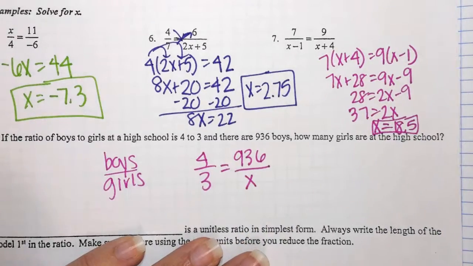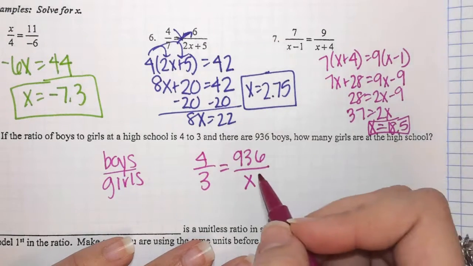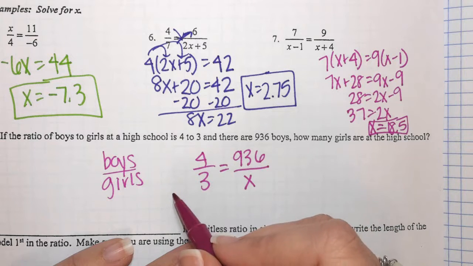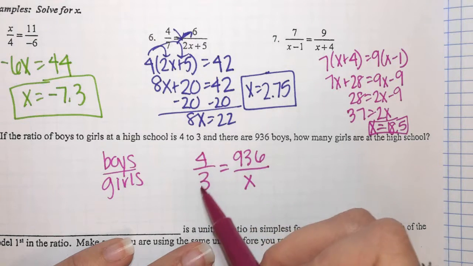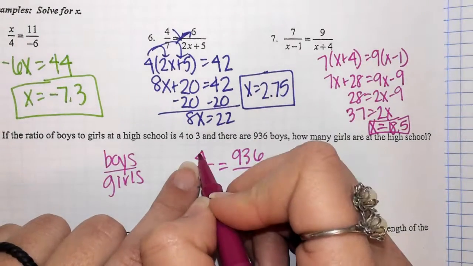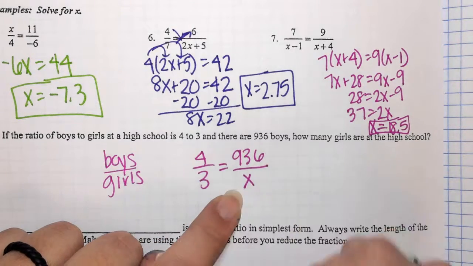And we don't know how much that is, so we call it X. We don't know how many kids. So does everybody see that's proportionate? Do we need to walk through it one more time? You do 4 to 3 because that's what it says to begin with, and then there are 936 boys. So since boys were on top to begin, they're on top over here, and then we put X on bottom because we don't know what we're looking for.